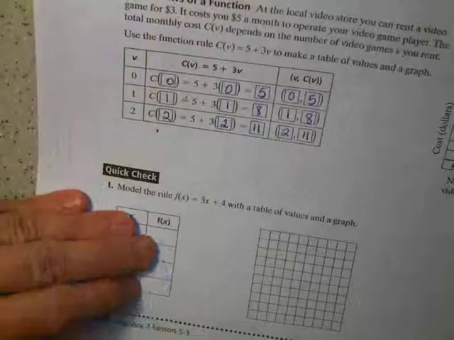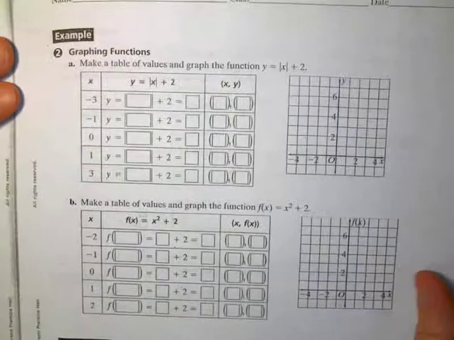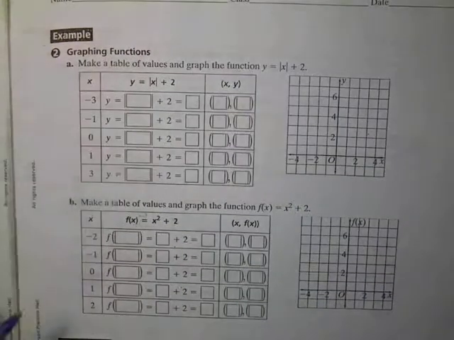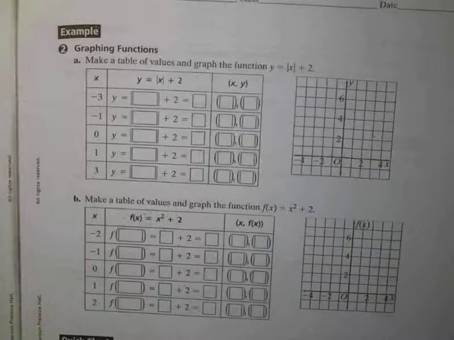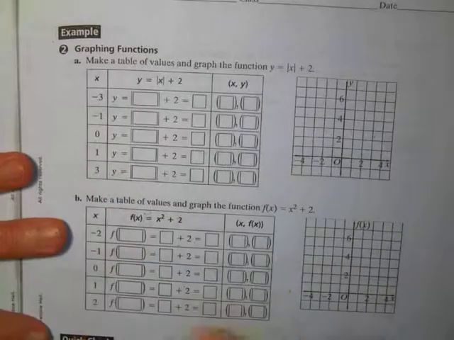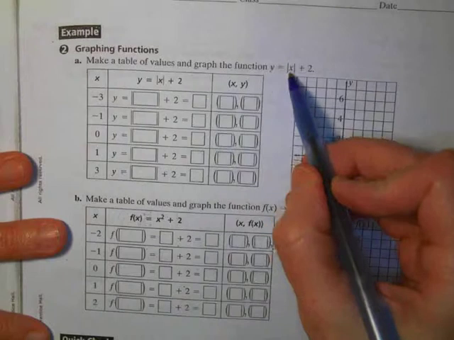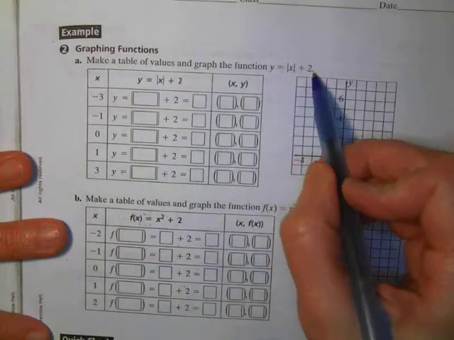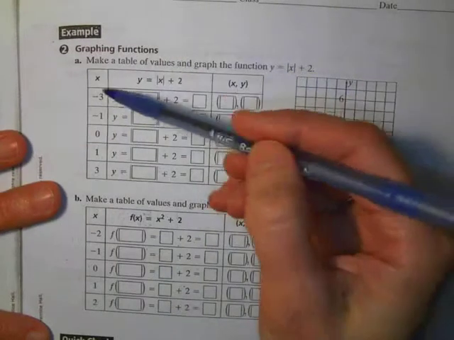Okay, here is a quick check. Right now or later, your choice. I'm going on to example number 2, graphing functions. Make a table of values and graph the function y equals the absolute value of x plus 2.